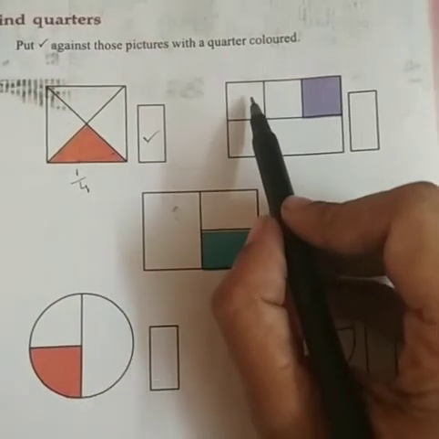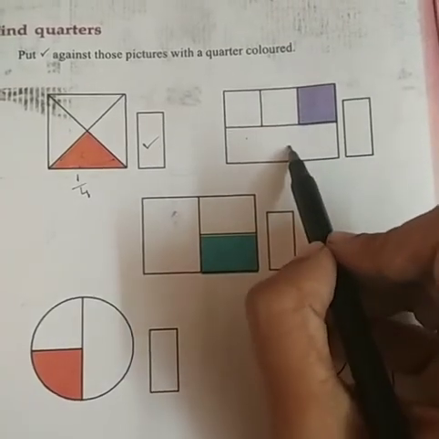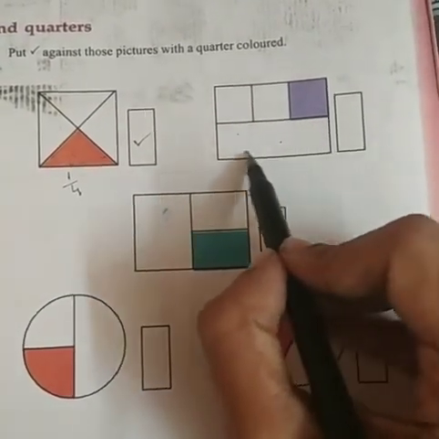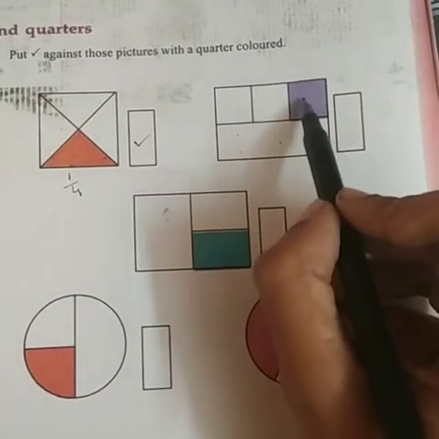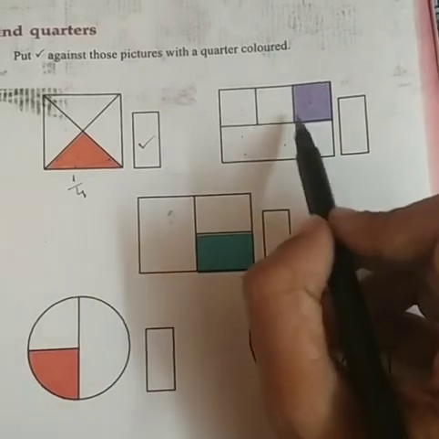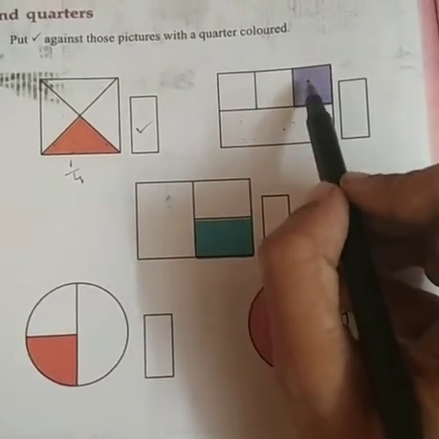Look, how many parts is this figure? 1, 2, 3 and 4. But look, this part is larger than these parts. So this is not equally divided. So we cannot write this is 1 by 4.